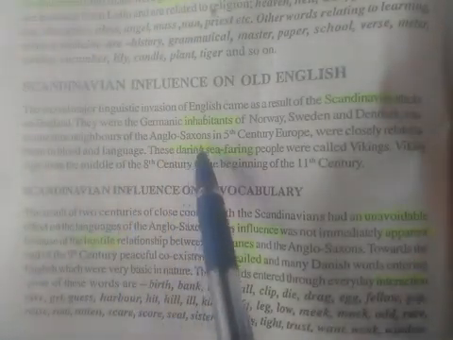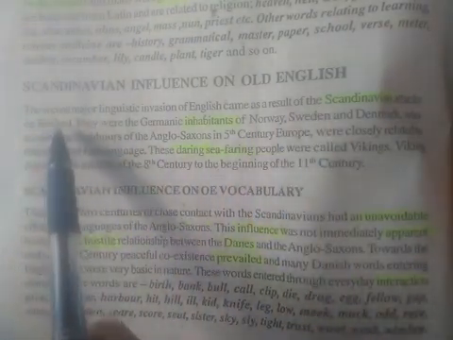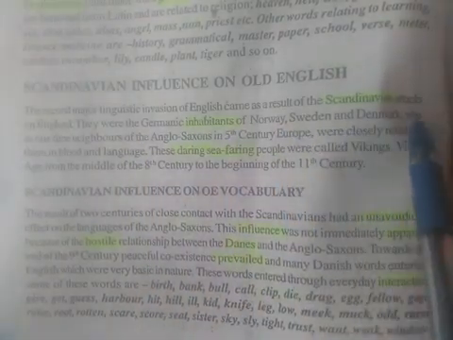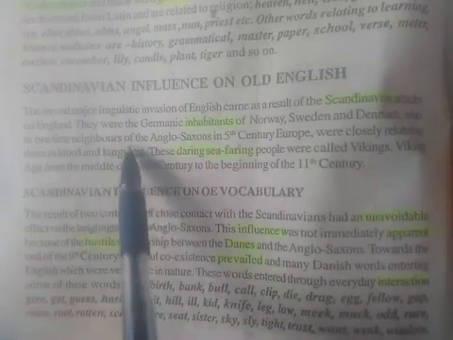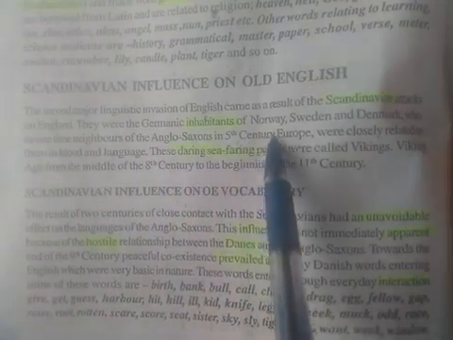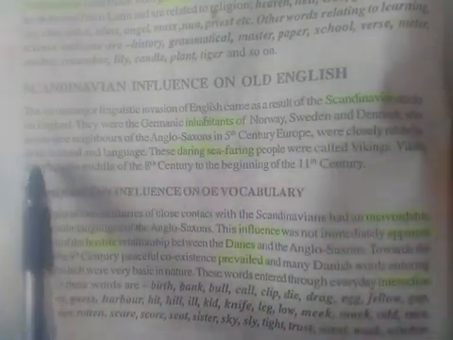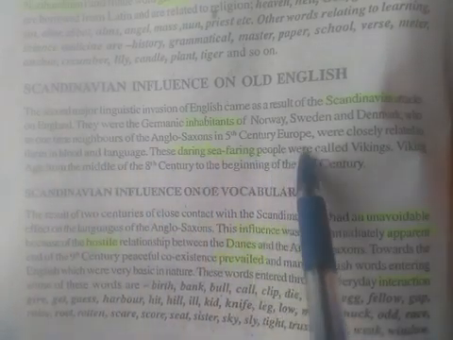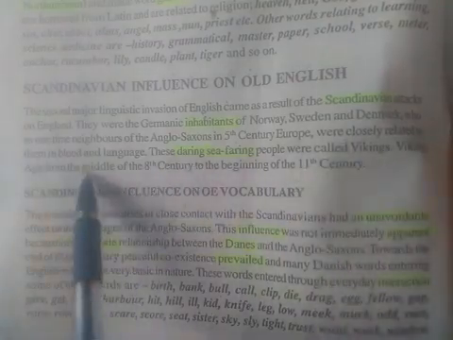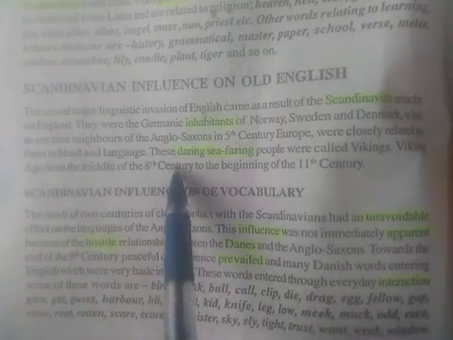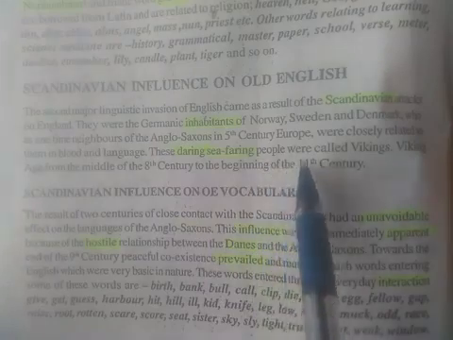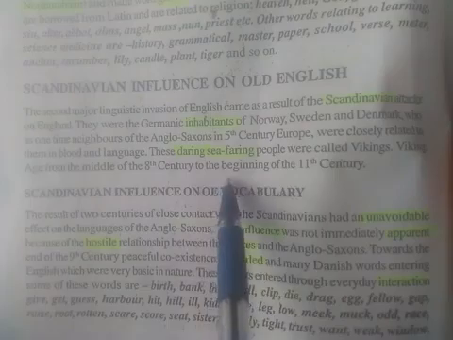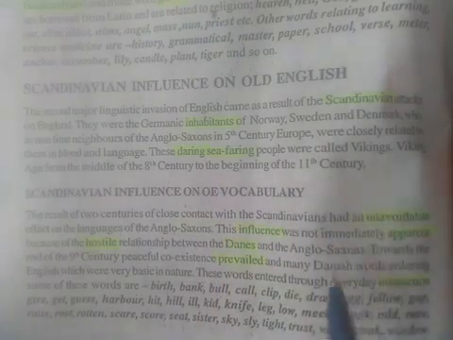Scandinavian influence on Old English. The second major linguistic invasion of English came as a result of the Scandinavian attacks on England. They were the Germanic inhabitants of Norway, Sweden, and Denmark, who as one-time neighbors of the Anglo-Saxons in 5th century Europe were closely related to them in blood and language. These daring seafaring people were called Vikings. The Viking age lasted from the middle of the 8th century to the beginning of the 11th century.